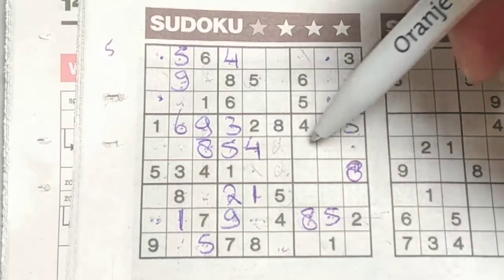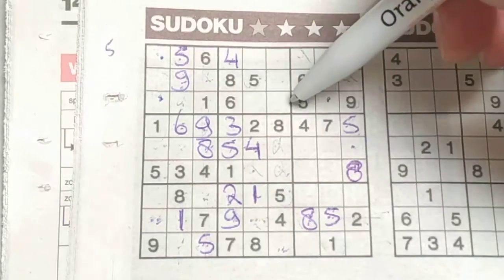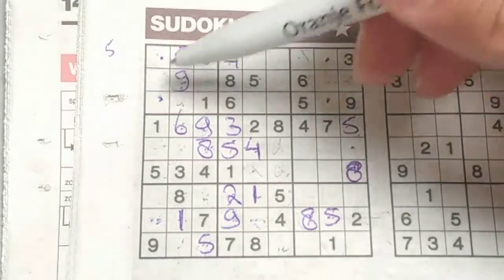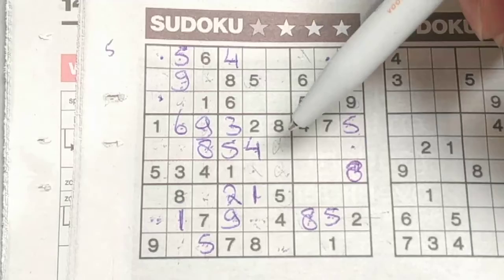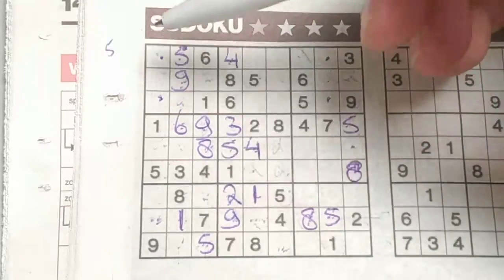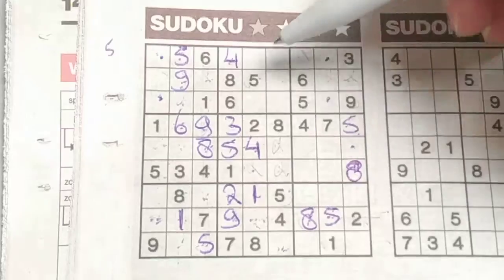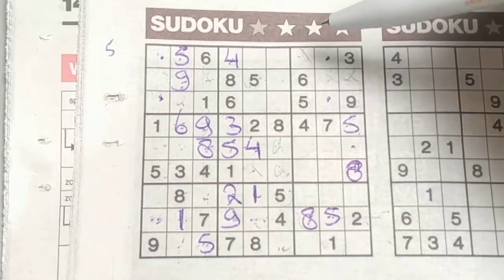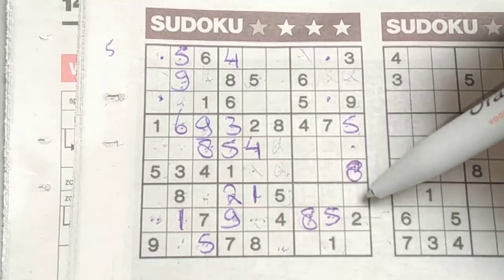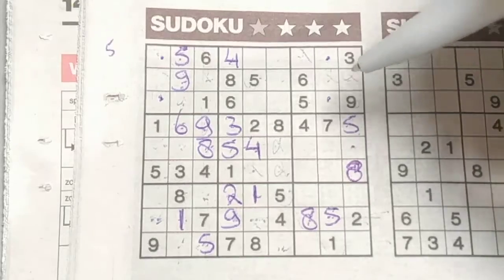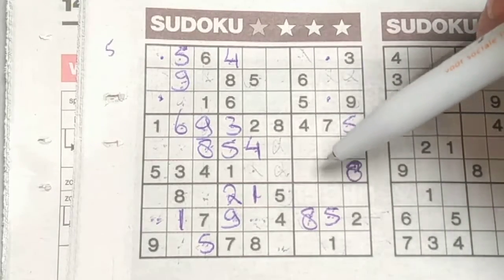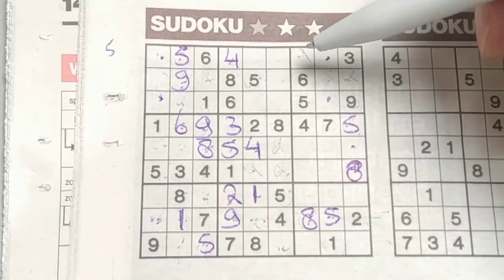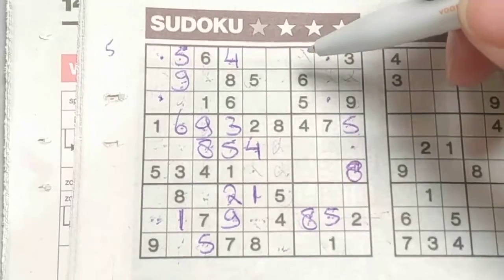1, 1, 1. 8, 8, 8. 6 and 3. 4. 6. Let me think. I think I need to mark some boxes.